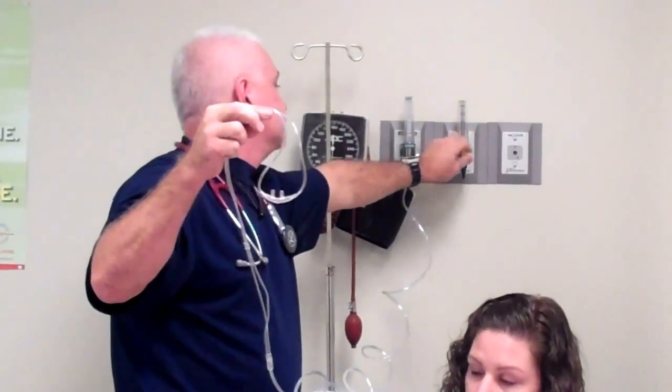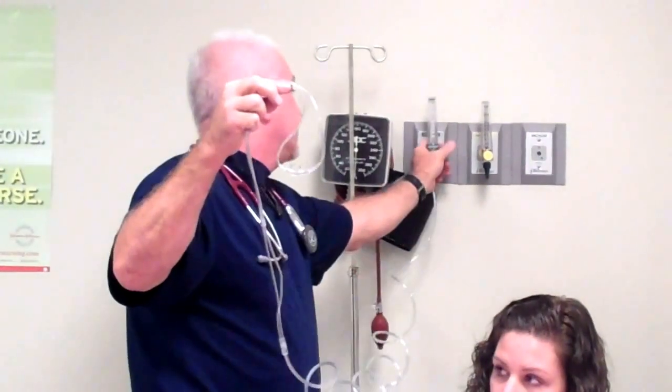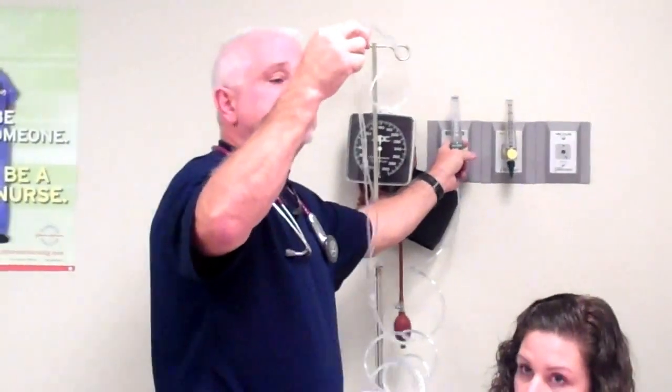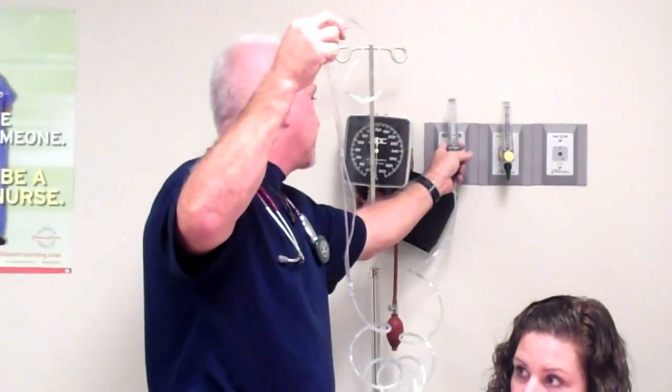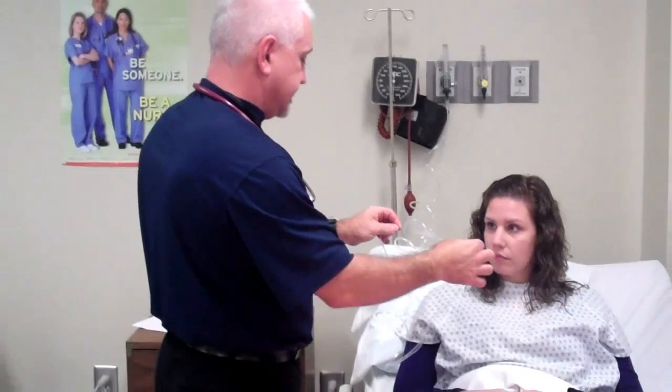And I check. Actually, I'll use the oxygen. And I check and make sure that it's working, and it's working at 2 liters per minute. And I turn it back off. I show the patient the nasal prongs and the nasal cannula.